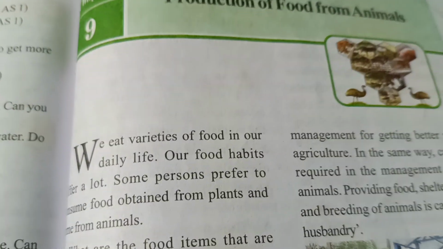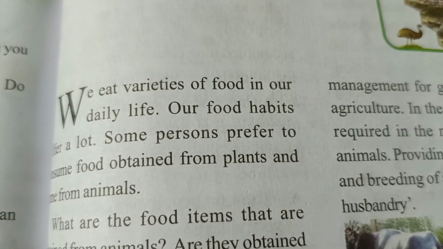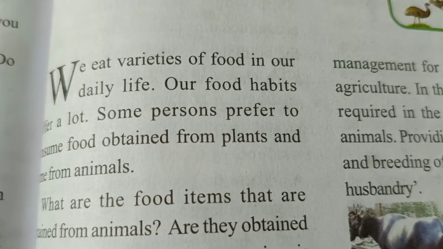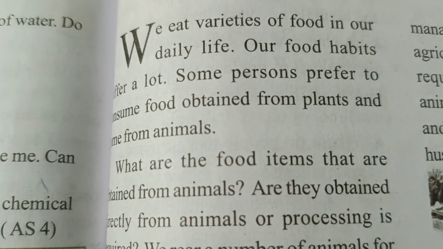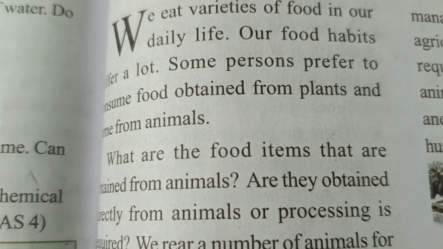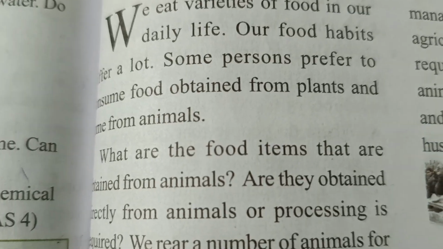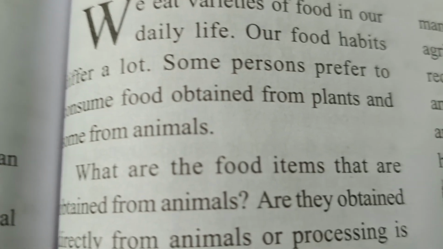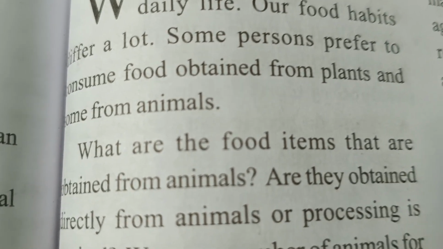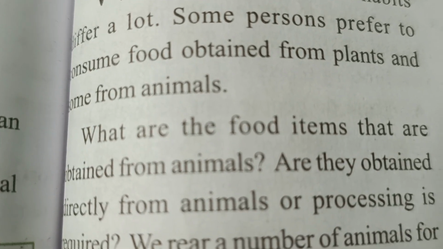Production of food from animals. We eat varieties of food in our daily life. Our food habits differ a lot. Some persons prefer to consume food obtained from plants and some from animals.